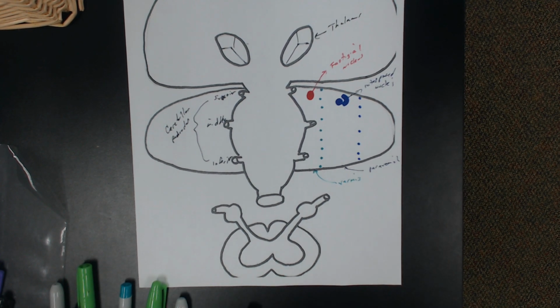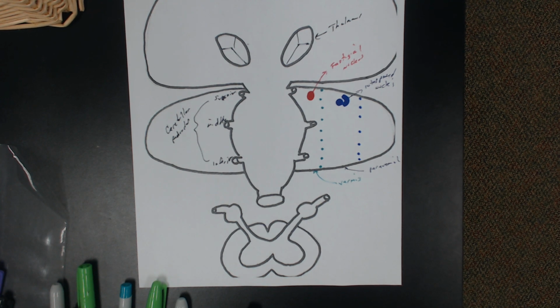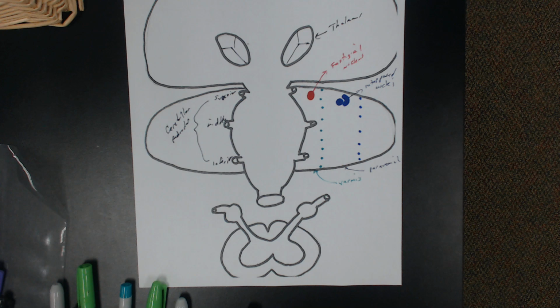So we've got our vermal area, our paravermal area. Remember, vermal area is associated with non-conscious proprioception coming from the trunk, and paravermal is non-conscious proprioception coming from extremities.